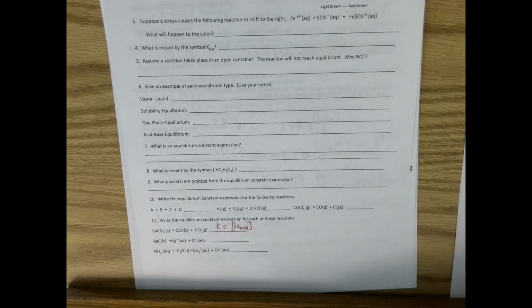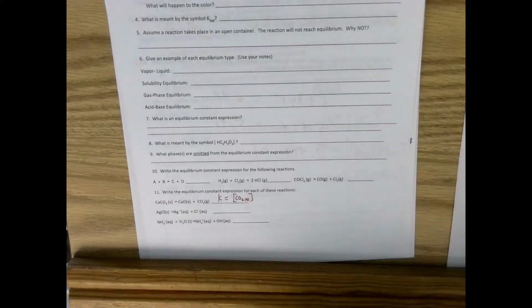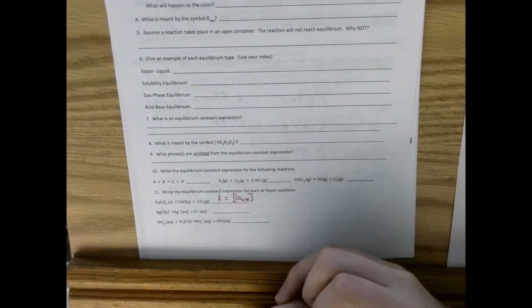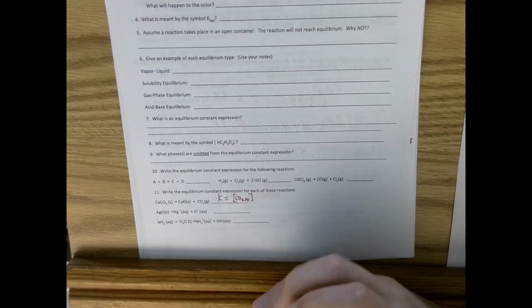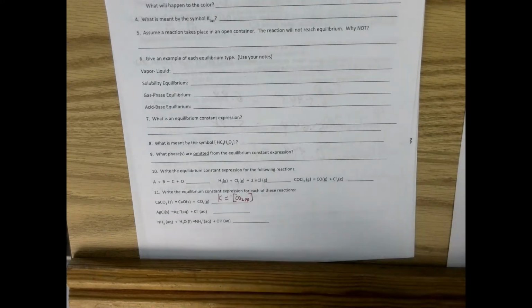Okay. So then, the next one, do I include the AgCl solid? No. Then for the last one, do I include the H2O liquid? No. H2O is not always left out. In what situation would H2O not be left out? If it were a gas.